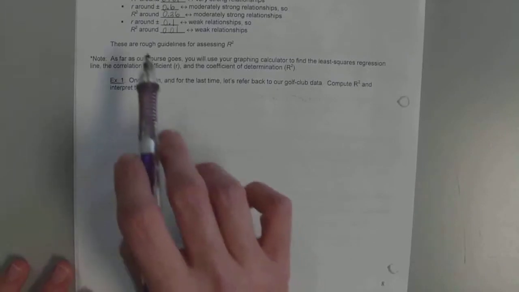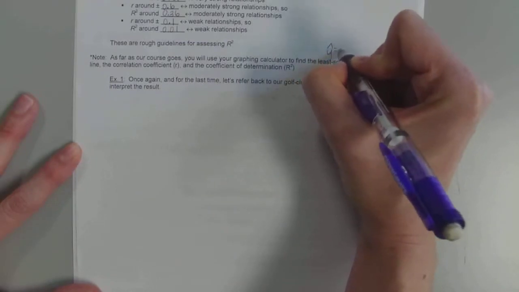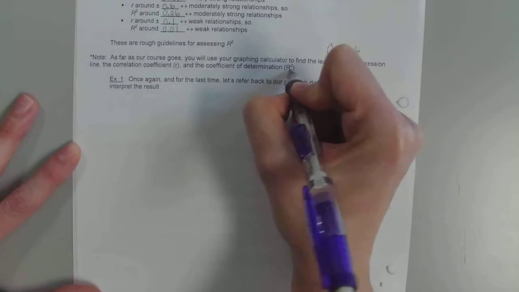The last little note here says, as far as our course goes, you will use your graphing calculator to find the least squares regression line. So remember, that's y hat equals ax plus b, the correlation coefficient r, and the coefficient of determination r squared, okay? So the only computing you have to do will be to find the residuals, so the observed minus predicted, and you'll also have to find those predicted scores. That's when you plug it into your line.